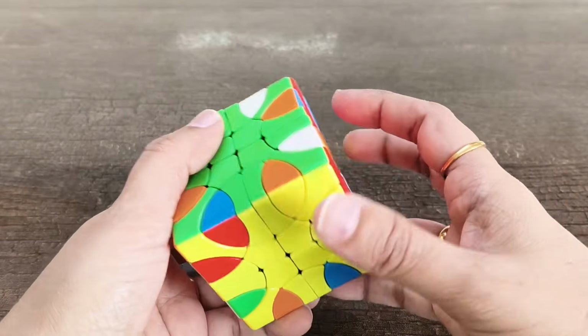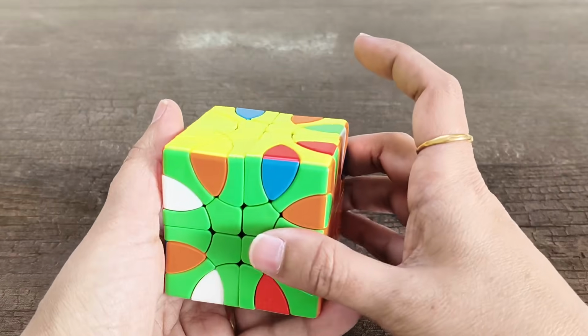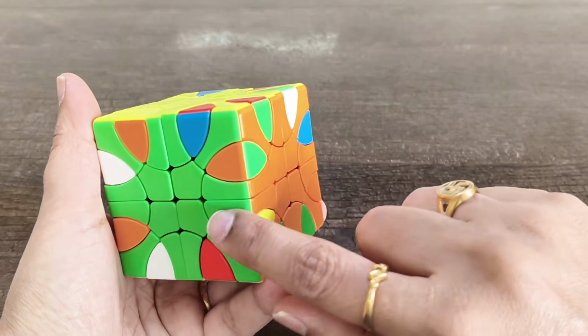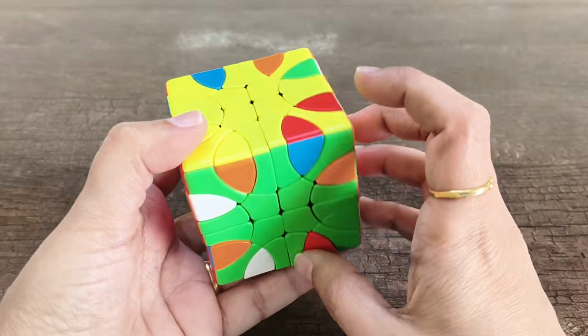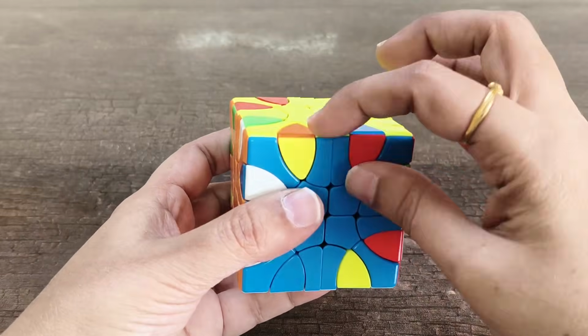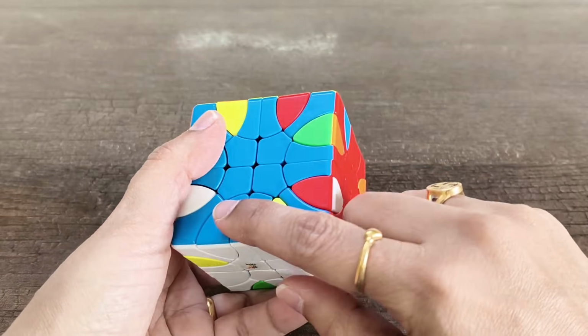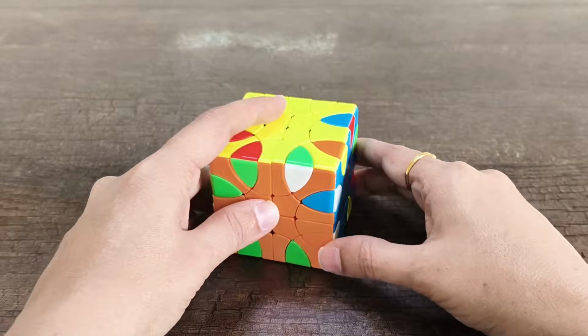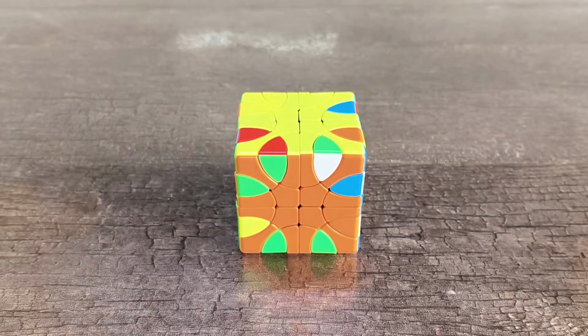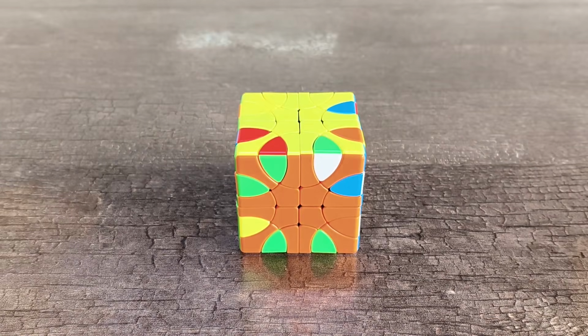So we are back to this. We want, just for the sake of formalities, yellow with green, green with orange, green with red, green with white is sorted. Yellow with blue, blue with white, blue with red, and blue with orange is sorted. So now you have finished placing all these edge pieces.